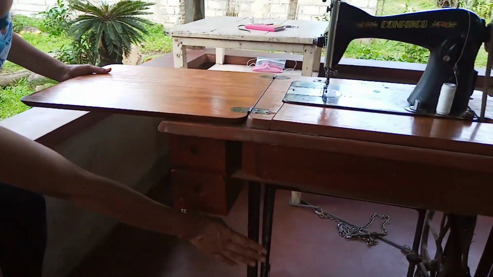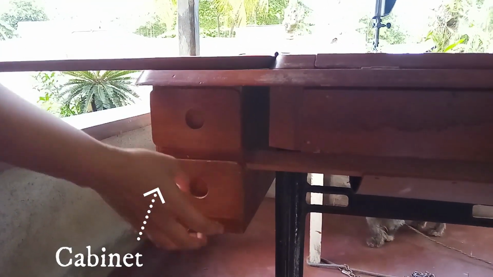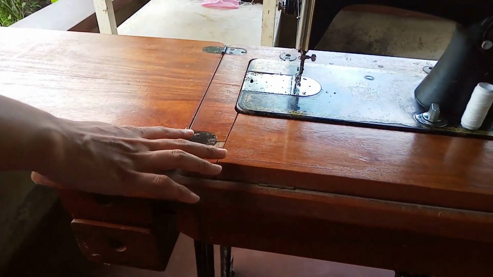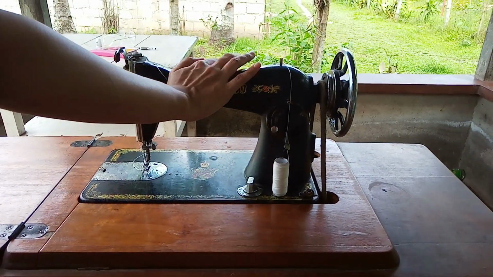So now let's move on to the lower parts of the sewing machine, the domestic sewing machine or the lock stitch sewing machine. The lower parts of this machine have the cabinet and the stand. The cabinet has drawers. These are the drawers. And also the screws and hinges for the attachment of the head.